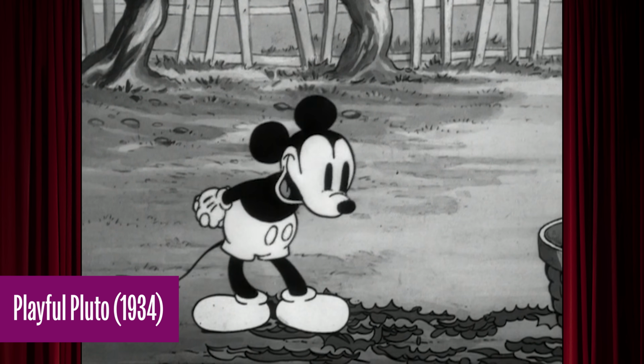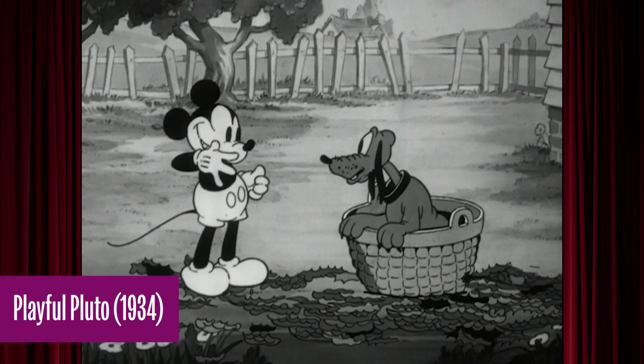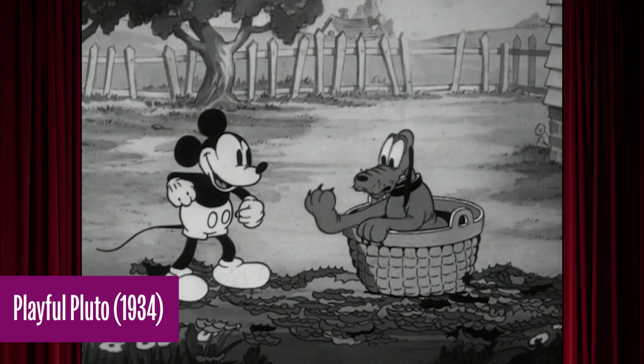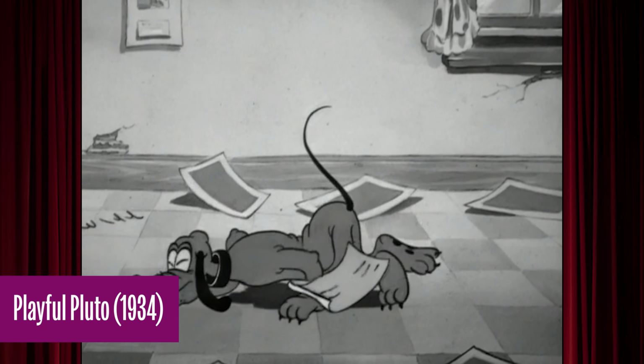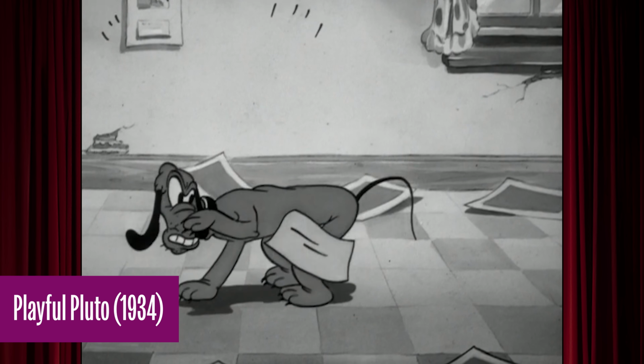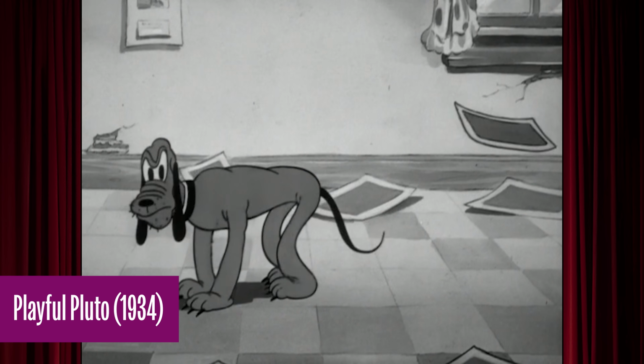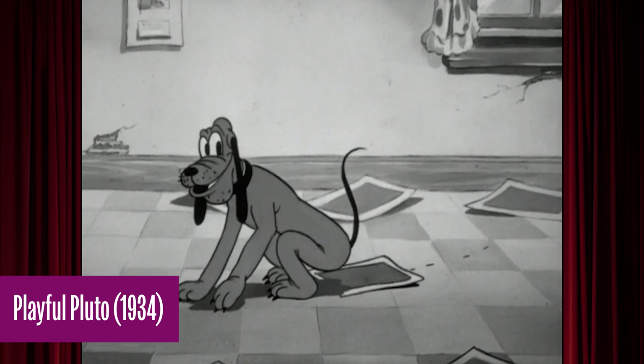The story of The Little Whirlwind actually traces back to a short released 7 years earlier, Playful Pluto, in 1934. Come on, shake! That cartoon is best remembered for the legendary flypaper sequence, one of the earliest and most famous examples of personality animation, where Pluto struggles to free himself with growing frustration.